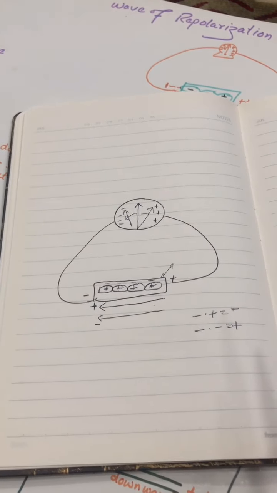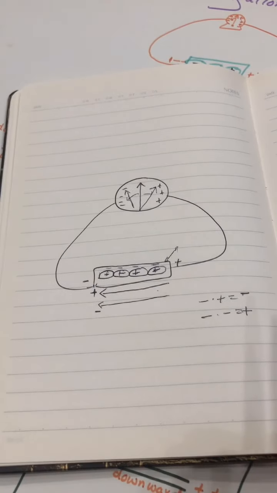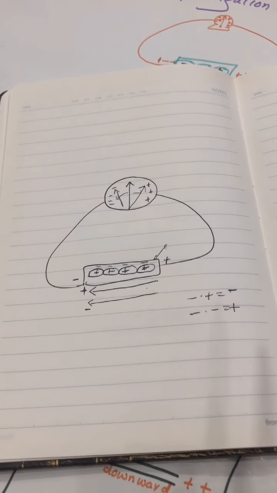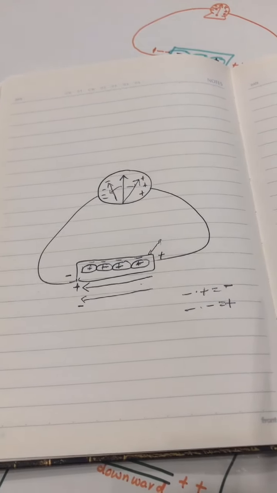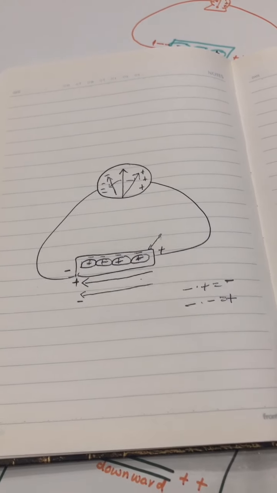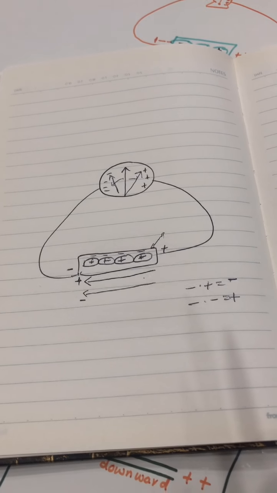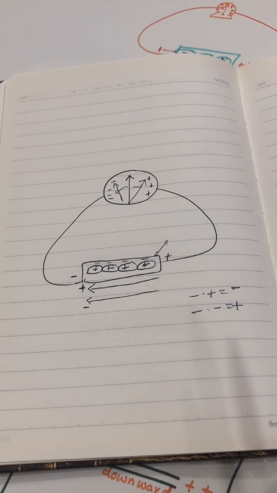I would suggest that if you haven't understood, you can rewind the video 2 or 3 times. You will understand it very clearly, and I hope that you will understand it even by watching it the first time. But still, if you don't, you just rewind it 2 or 3 times.